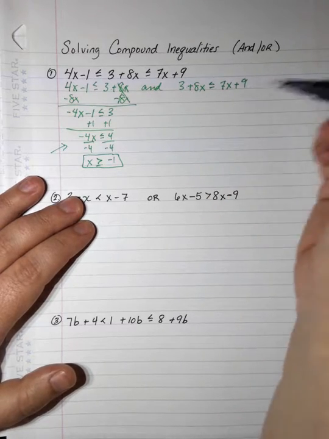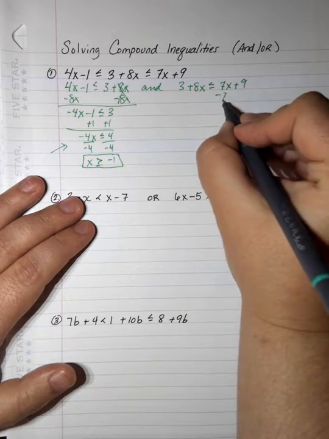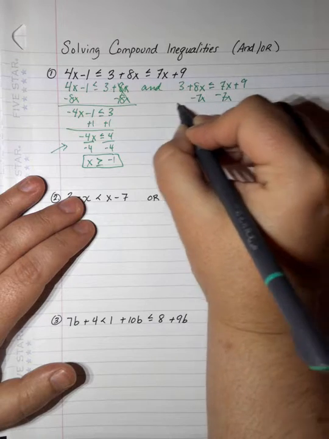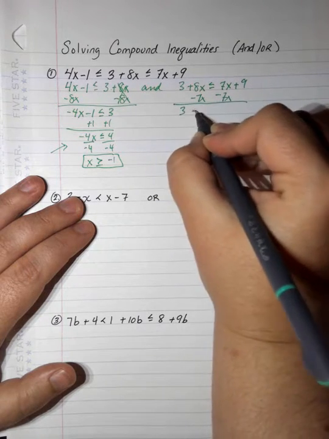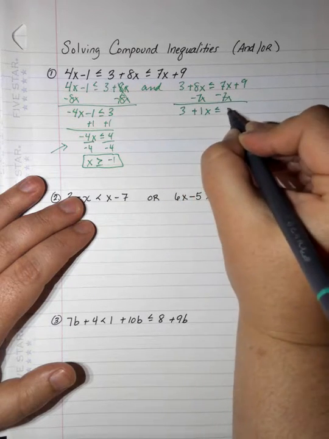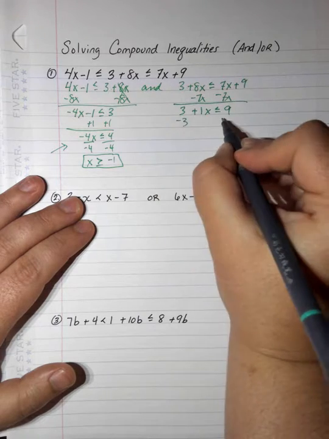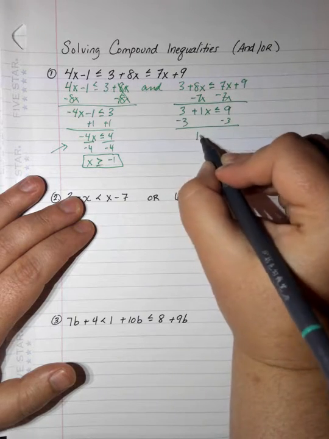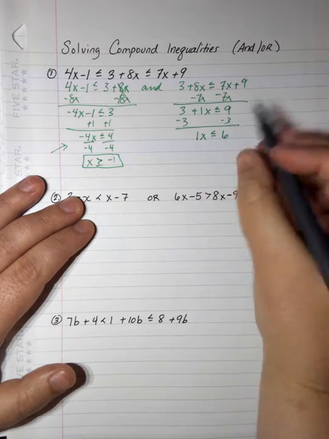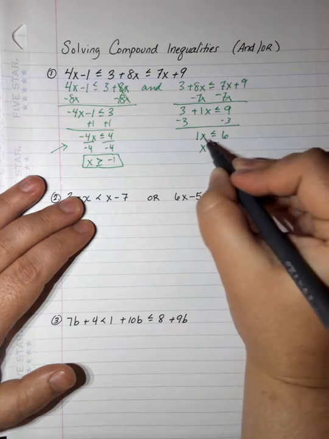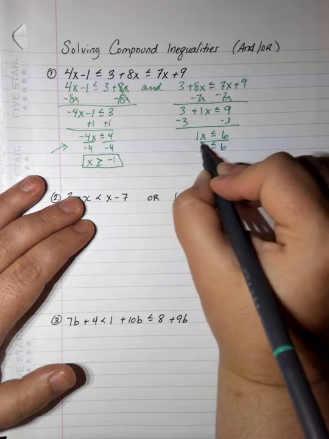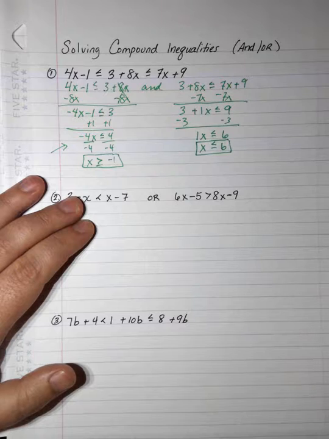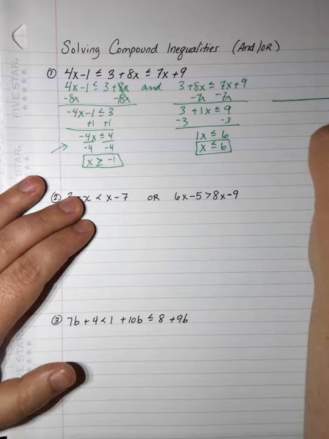Over here, again, getting my x's on the left side, I want to subtract 7x. So I get 3 plus 1x less than or equal to 9. Subtract 3. I get 1x less than or equal to 6. Divide by that 1. I don't flip this time because 1's positive. And so I get this. So I've got two answers.